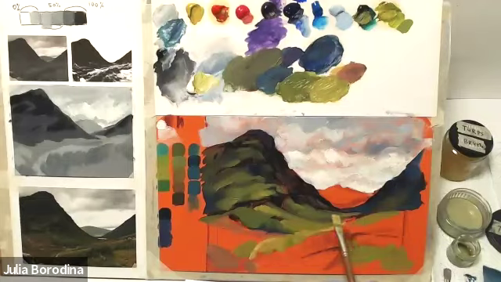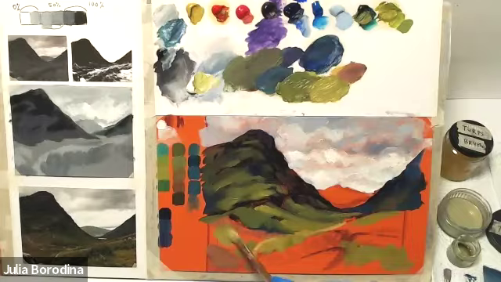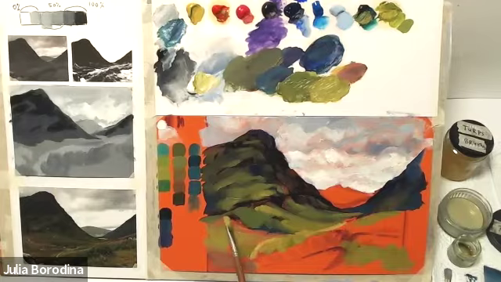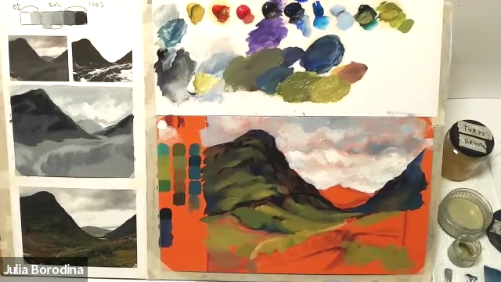I think maybe a little bit more light here. Good. And I'm going to bring a little bit more of that light somewhere here as well. Ready for some of the shadows to come to my medium darkness. Good.